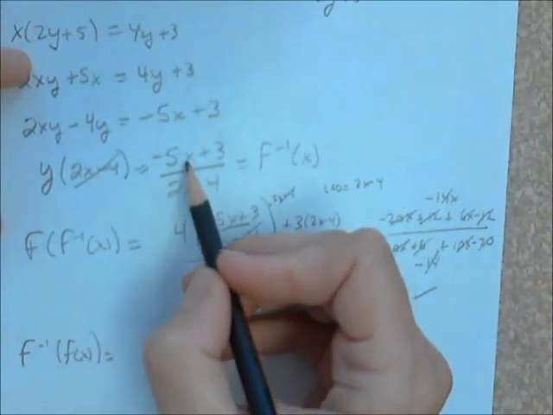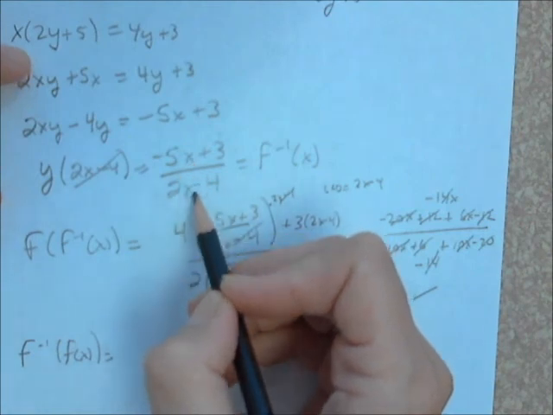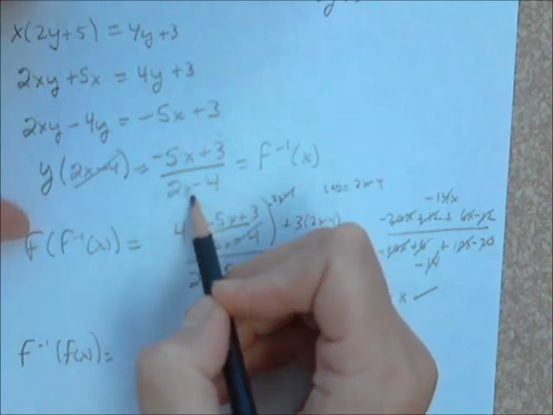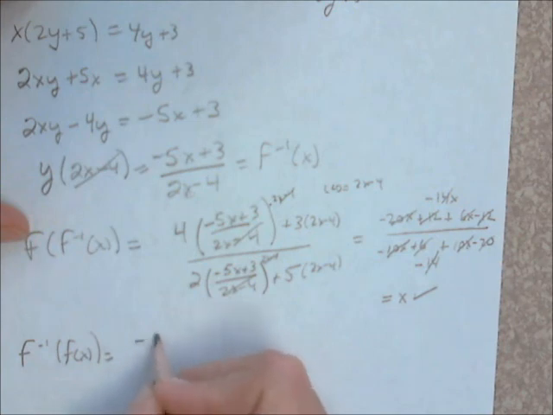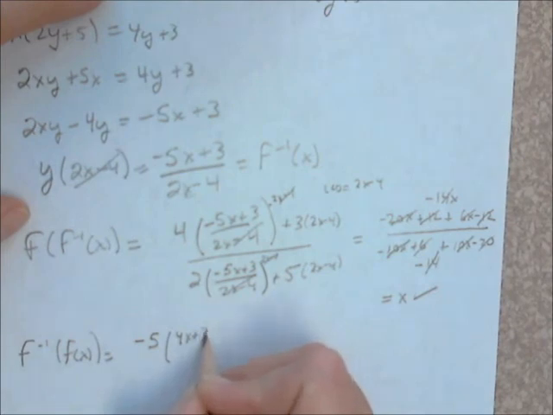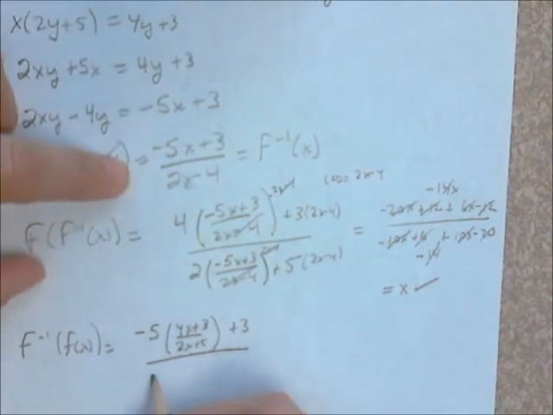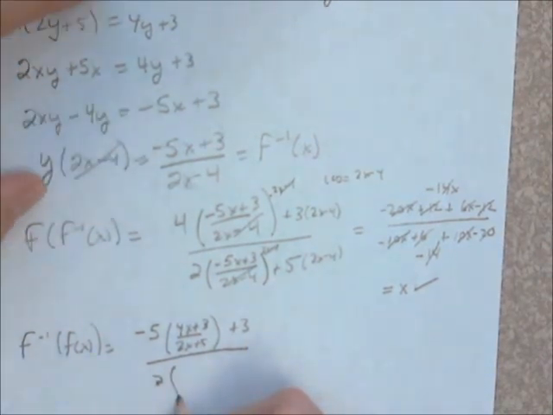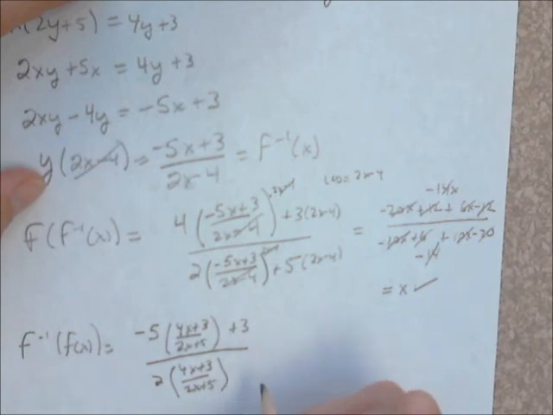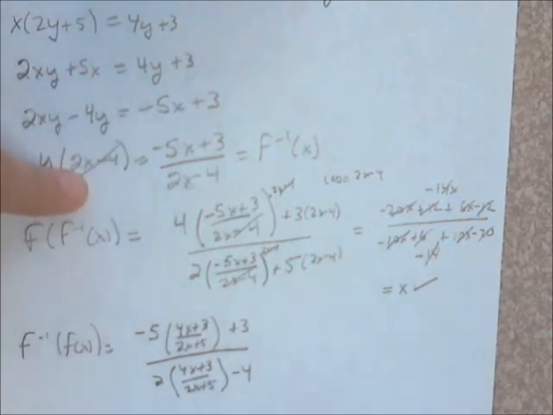So you take the f inverse function, replace those x's, 2 of them, by the original f of x function. So we get negative 5 times f of x, which is 4x plus 3 over 2x plus 5, plus 3. And in the bottom, we get 2 times the original function, 4x plus 3 over 2x plus 5, and the inverse is minus 4.